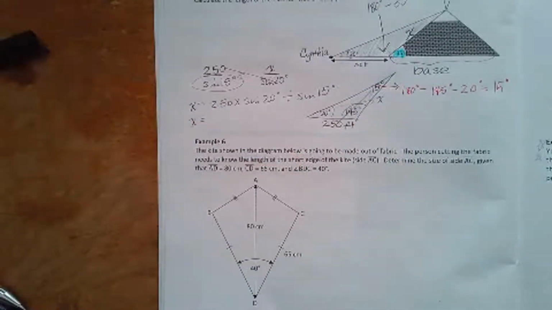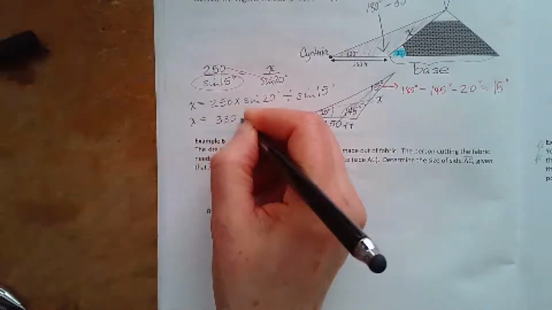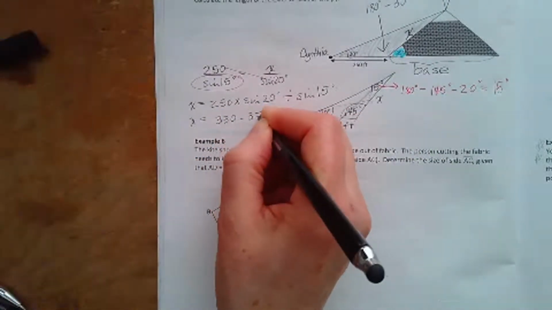So 250 times sine 20 divided by sine 15. And that gives me 330.37 feet.